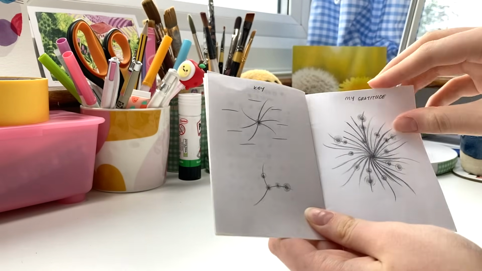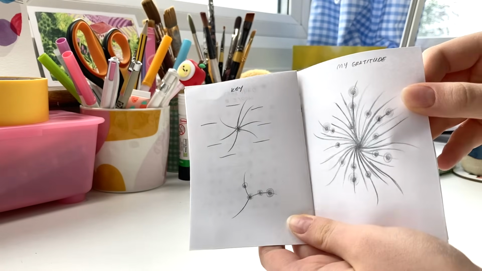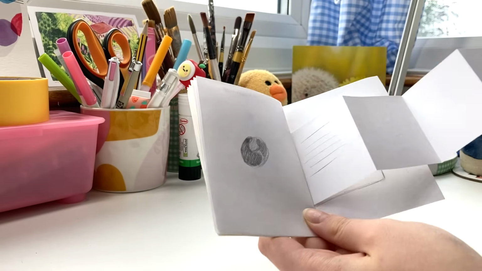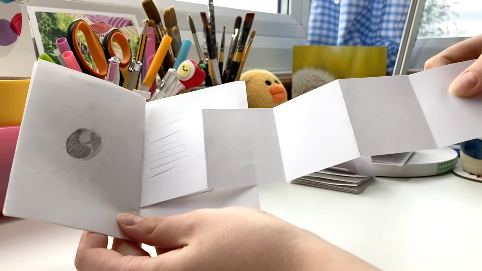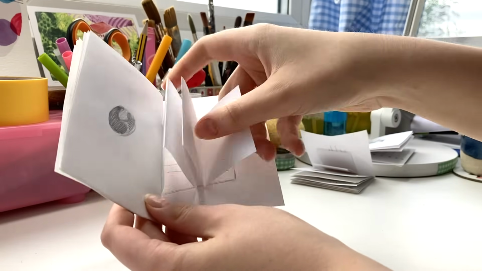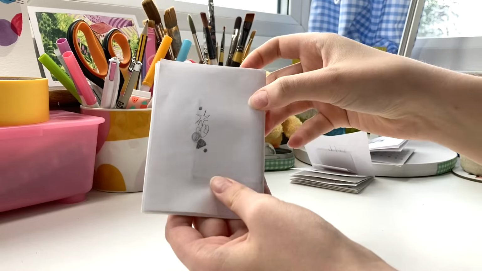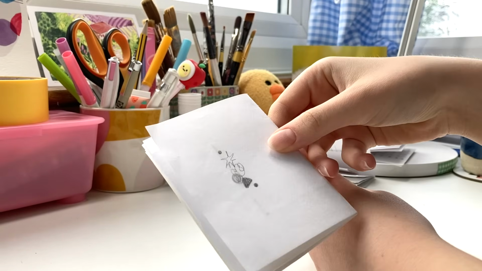Then we have my gratitude, and so I'm going to represent that. And then this is the concertina, which is going to have the information of the COVID graphs. And then it's just the last page with some shapes. I'm not quite sure what I'll do with the last page, probably not a lot.